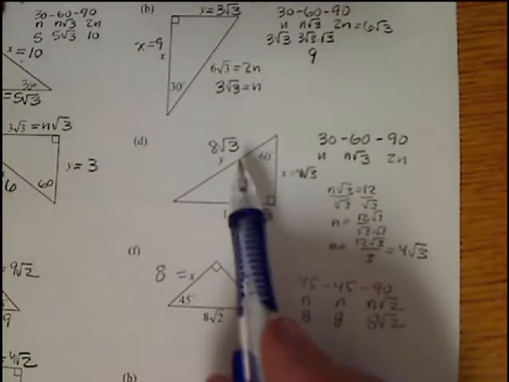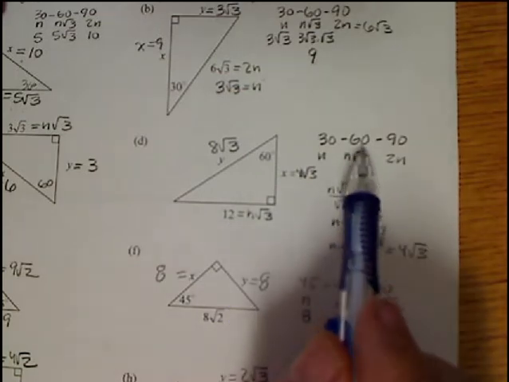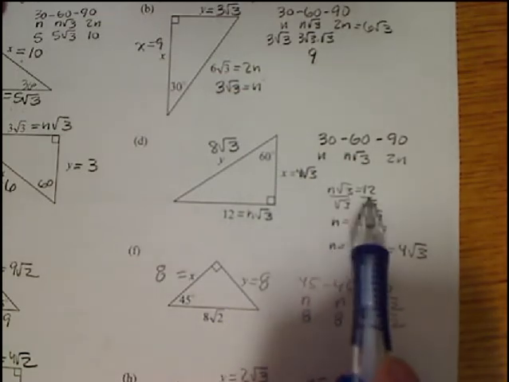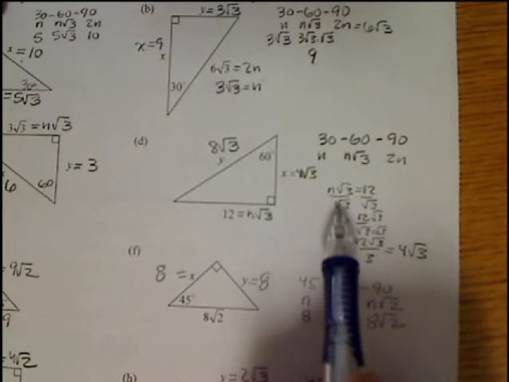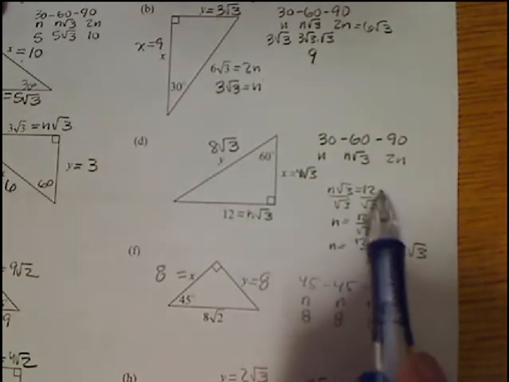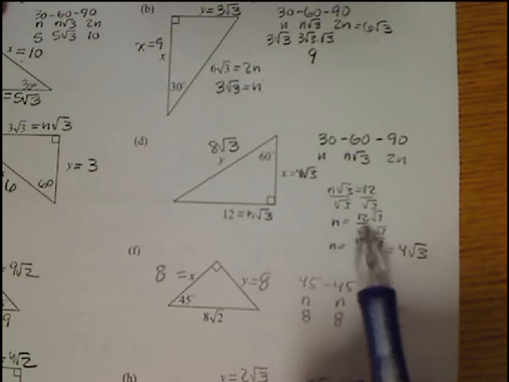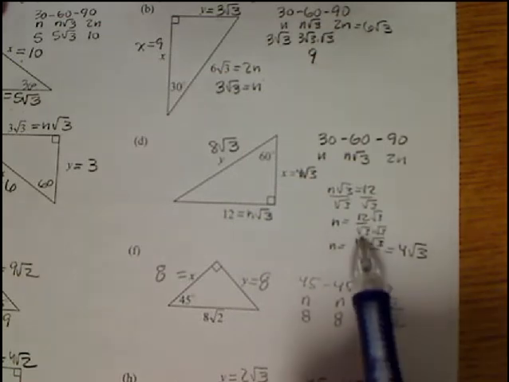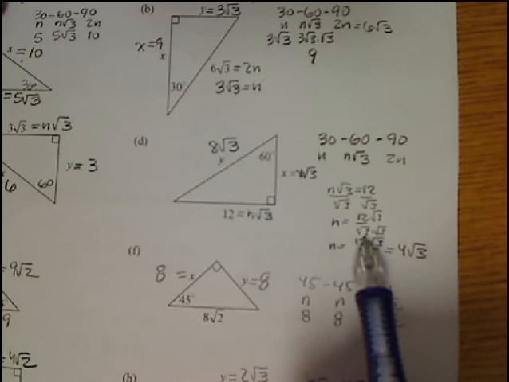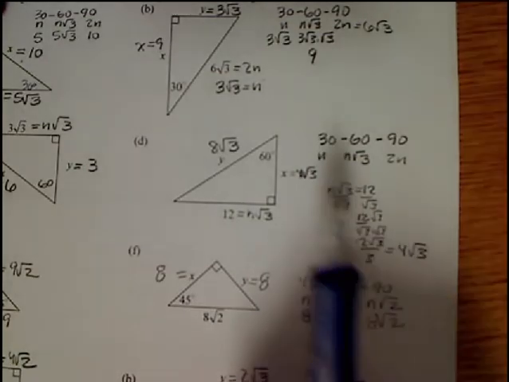This time they gave us opposite the 60 was 12. So I got opposite 60 is n root 3. So I get n root 3 equals 12. I divided both sides by square root of 3. Then I'm going to multiply top and bottom by square root of 3 so I can simplify it. So I get 12 square root of 3 over square root of 3 times square root of 3 is 3. 12 over 3 reduces to 4 root 3. So that's what n is.